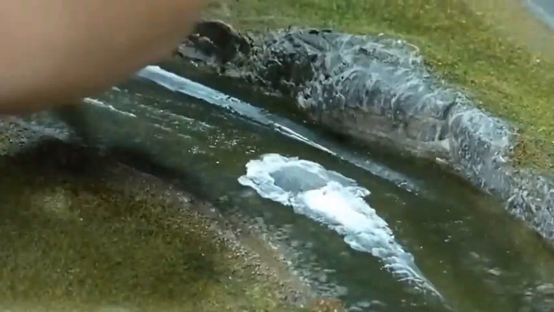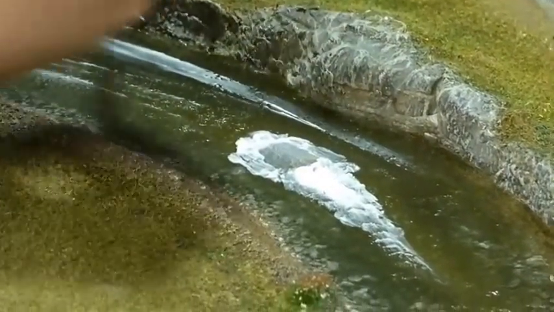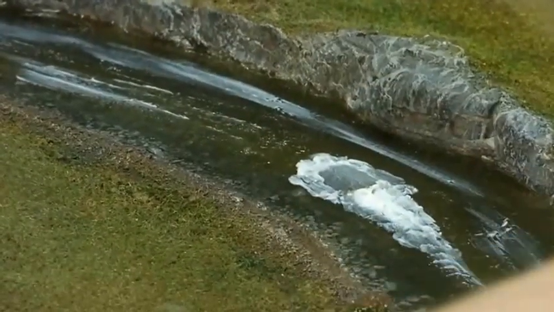Want to go on more straight lines. Kind of what we got. So that's what we're going to do around all the rocks. We're just going to build it up at the end, right here.